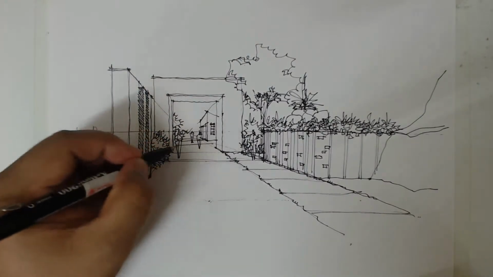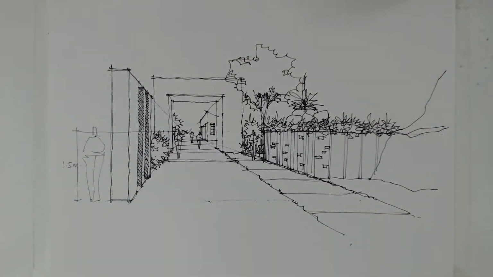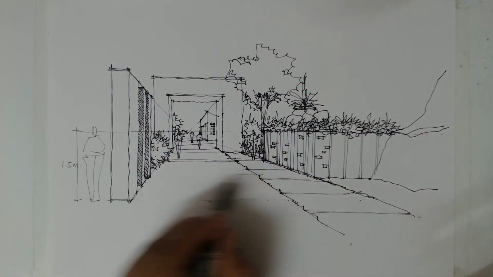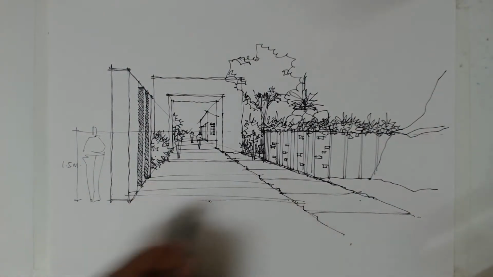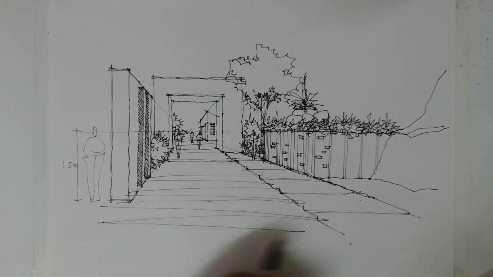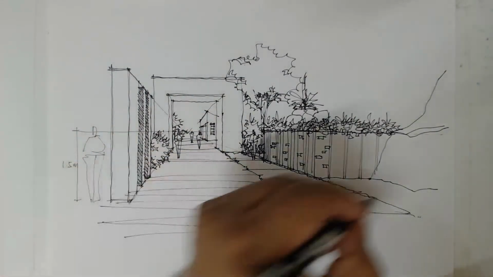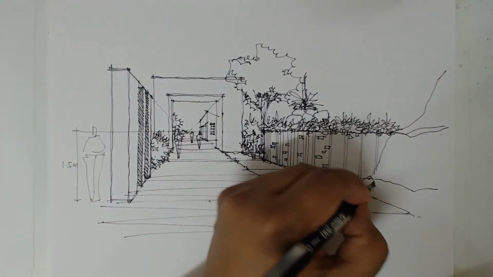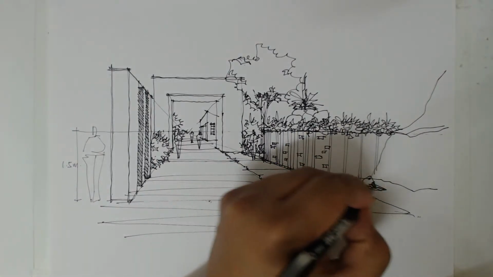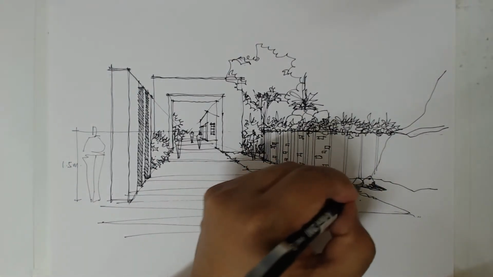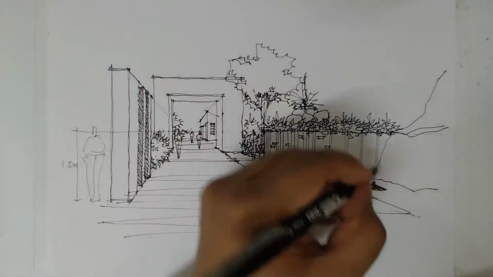So that is your 1 point perspective. And continue with that. So you may introduce simple boulders located somewhere there with shade and shadow.